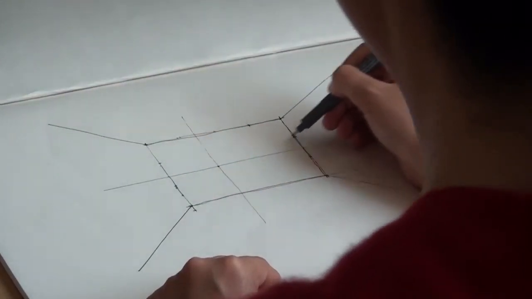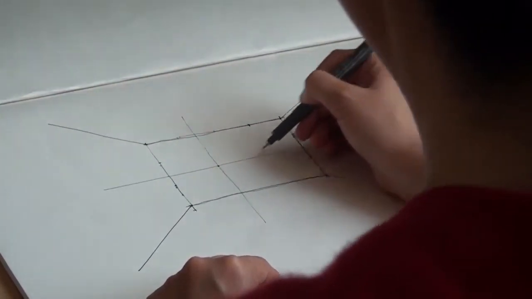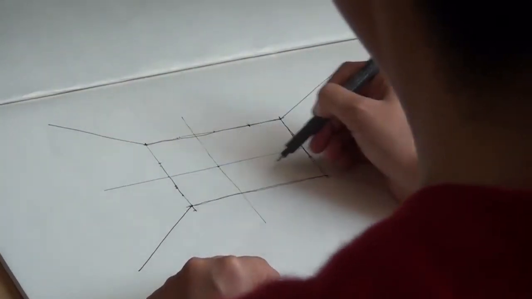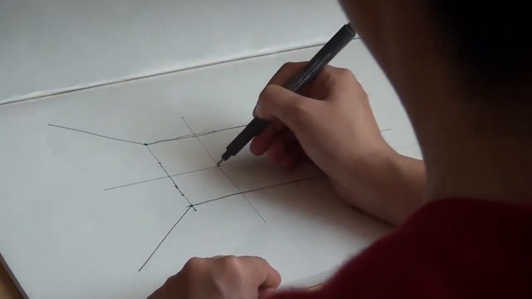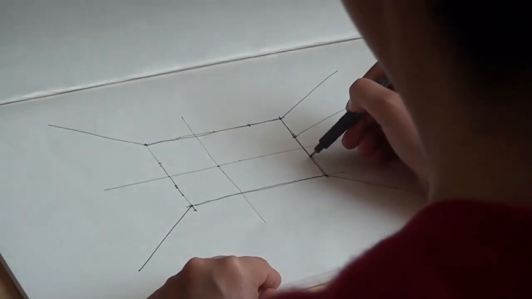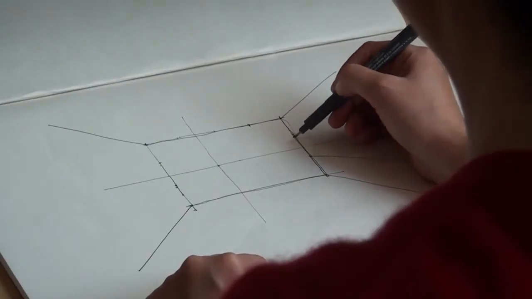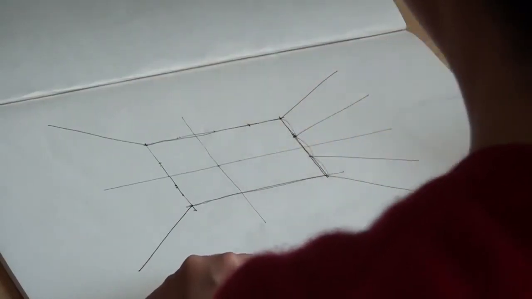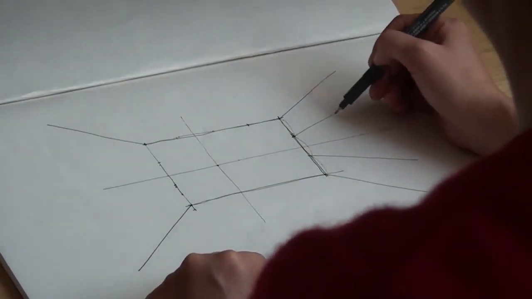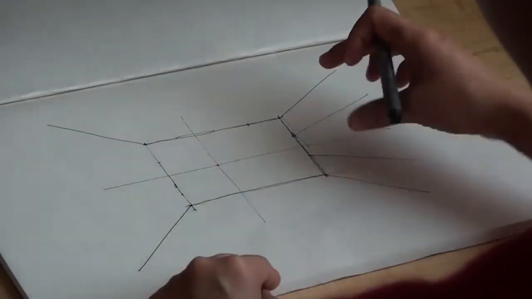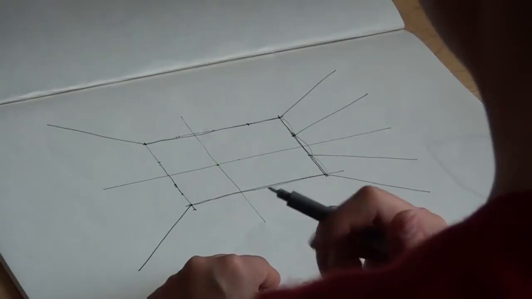So if I want to draw a perspective line, I could go from your vanishing point through the corner, and draw. So this is equal parts. The middle one looks just a little bit bigger because I'm not very precise.